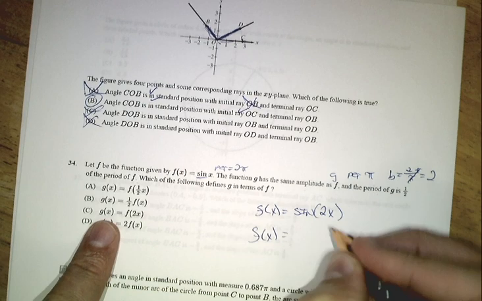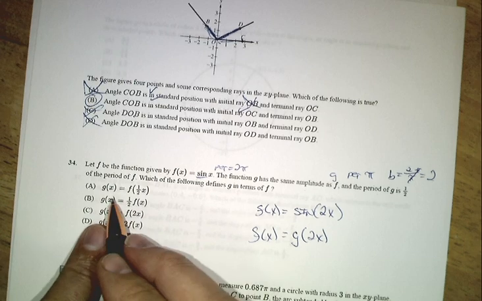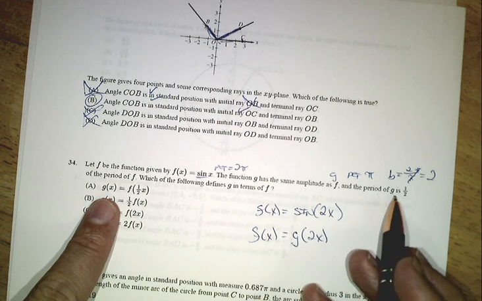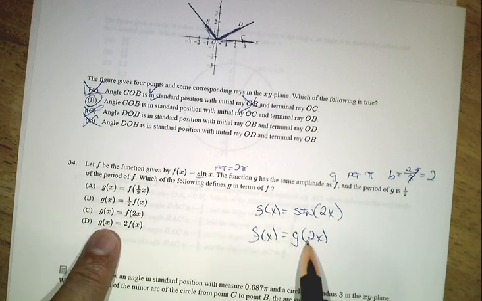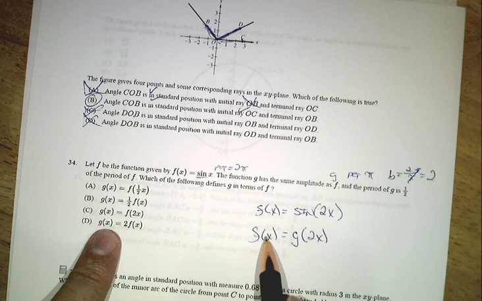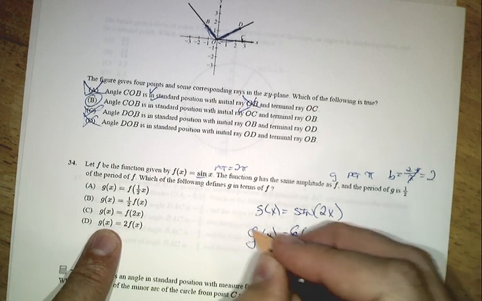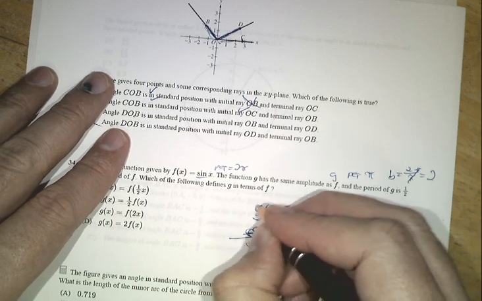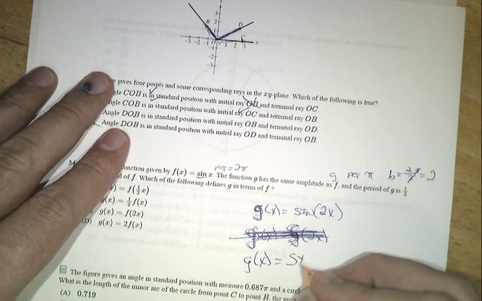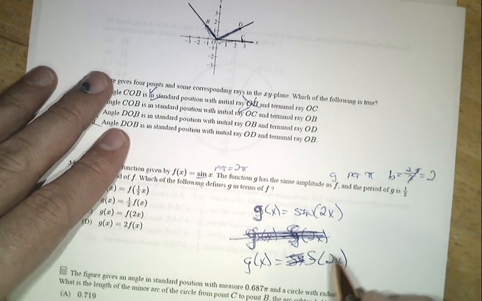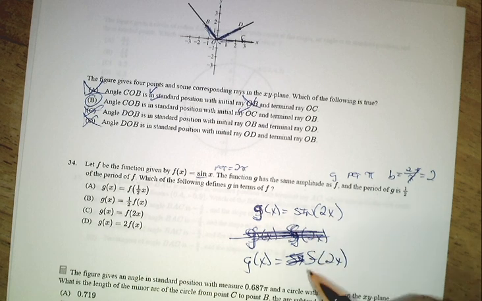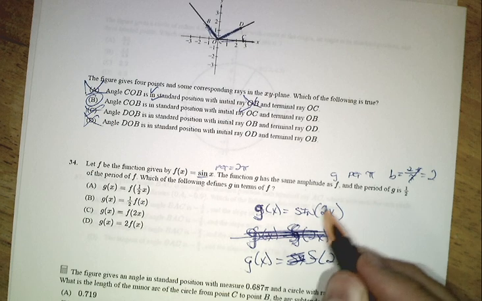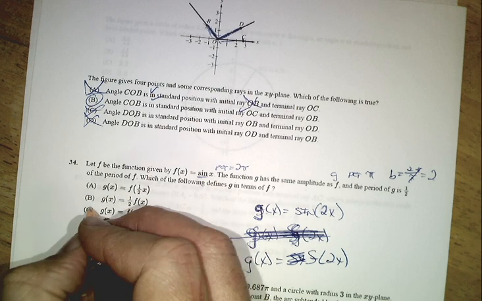So g of x should be equal to f of 2x is what we're looking for. Oh, they did it the other way around. G has the same amplitude as f, and the period of g is half the period of f. Oh, they want it in terms of this one? I did that backwards, this should say g of x, not f of x. My bad. G of x should be equal to f of 2x. Sorry. So yeah, we have to double the x value, and sine is just f. So it's going to be that right there. Sorry, that was a little confusing. Essentially, g of x is equal to sine of x if it's been doubled. B is 2. So g of x is f of 2x. So it should be C.